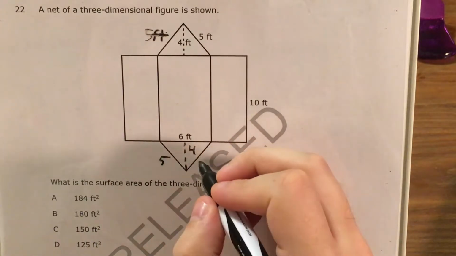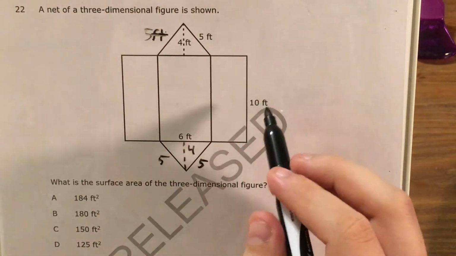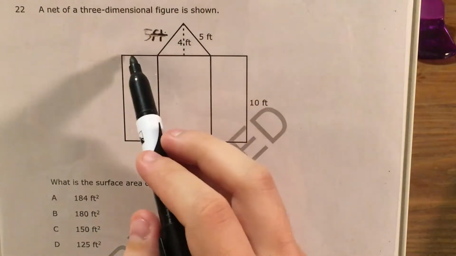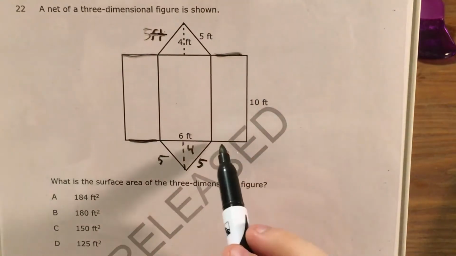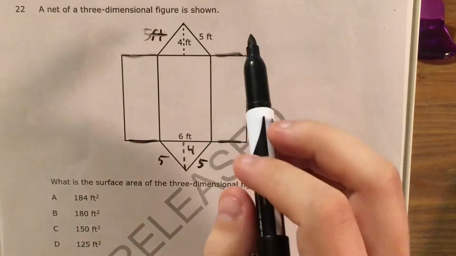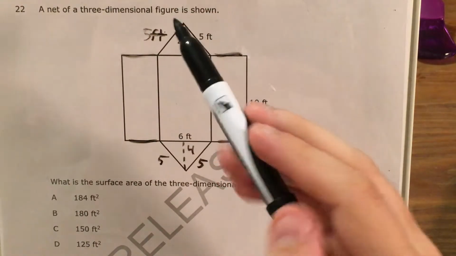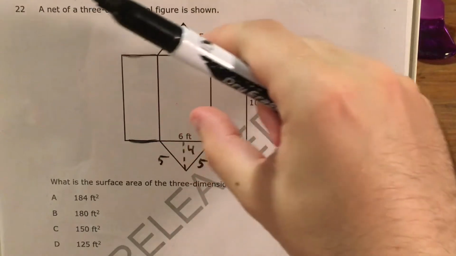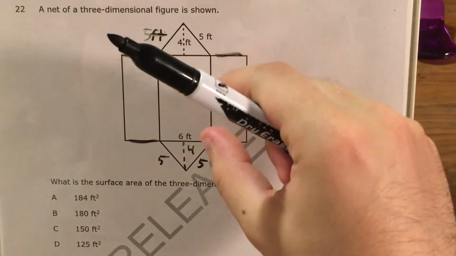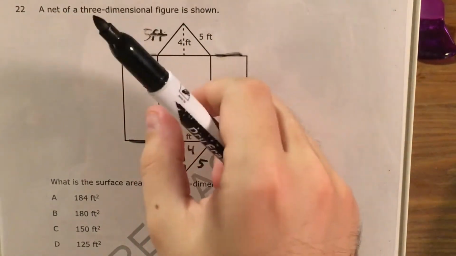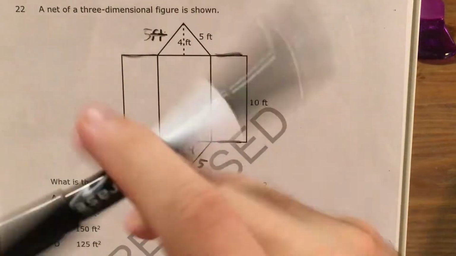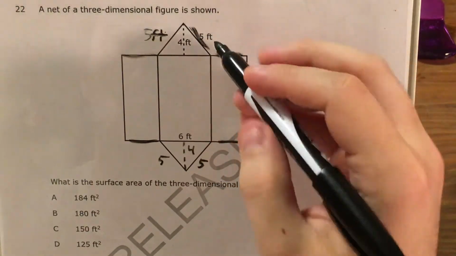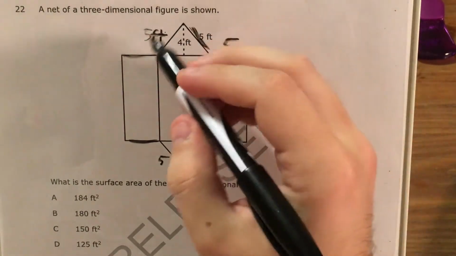4 feet, 5 feet, and 5 feet. So the next couple pieces of information that I need to fill in are the rest of the sides of my rectangles. Basically, if I can imagine folding this up, I would take these two triangles and fold them so that they were kind of vertical. These two rectangles on the side here would come up so that this looks like a big triangular shaped box. Essentially, this side would fold right over onto this one, which means that if this one's 5 feet, this is 5 feet.